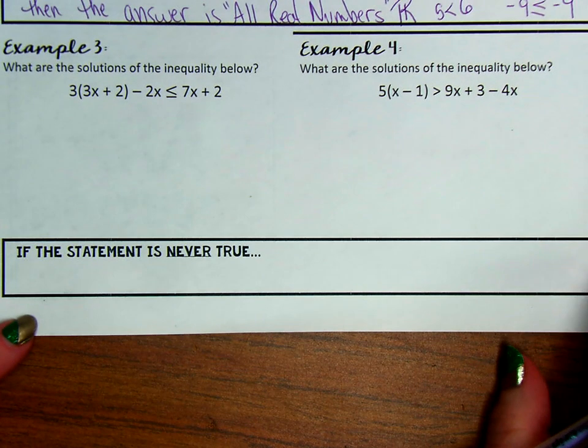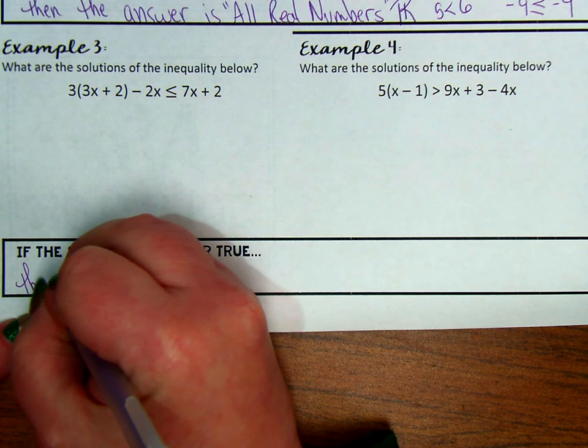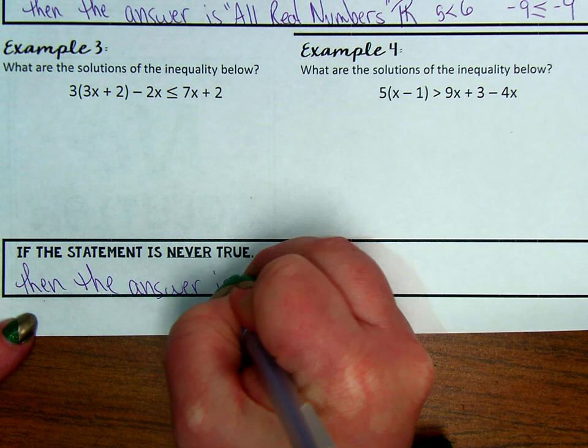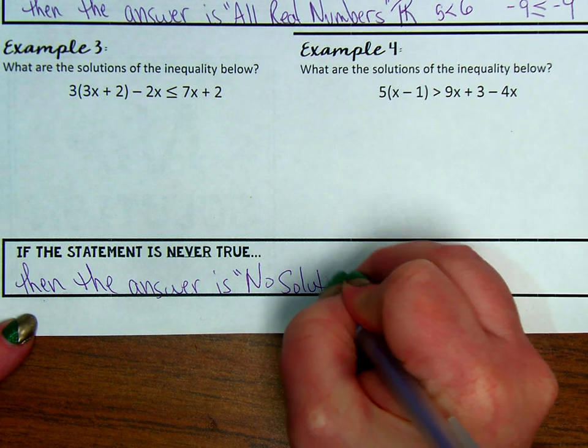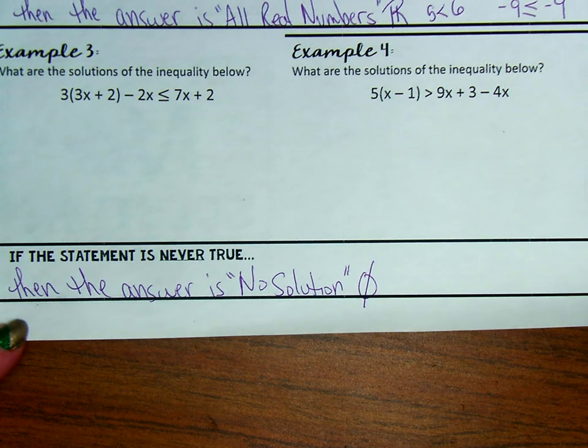With the examples at the bottom, we know if the statement is never true, then the answer is going to be no solution. And remember, no solution we draw with a circle with a line through it.